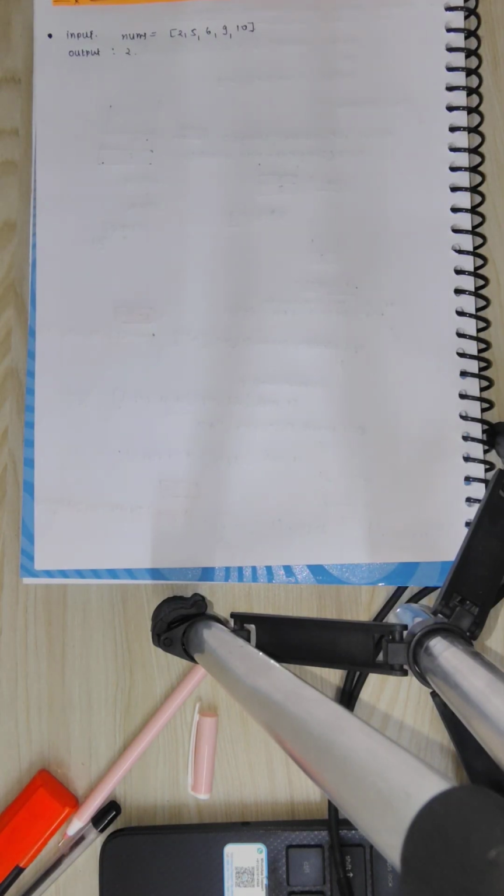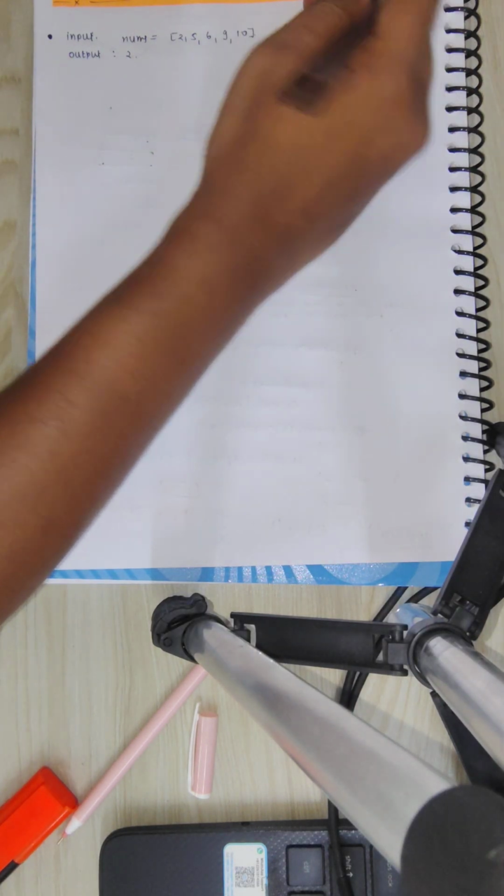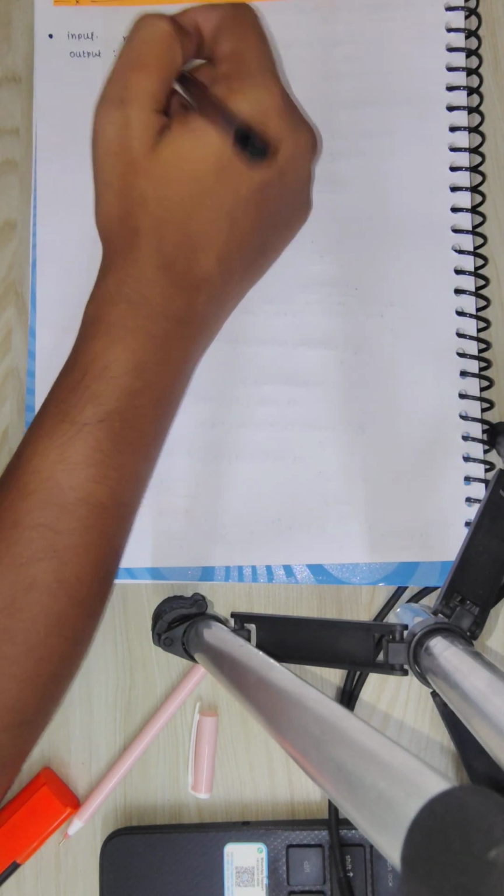So the question is that you have to find the GCD. This GCD means HCF of an array. What is the GCD for, and how to find it? They want you to find the GCD of the minimum value of the array and the maximum value of the array.